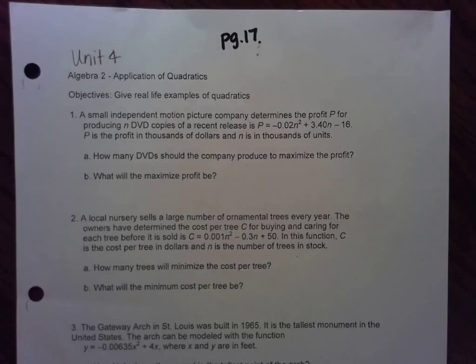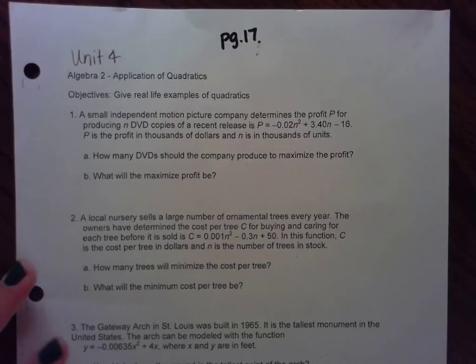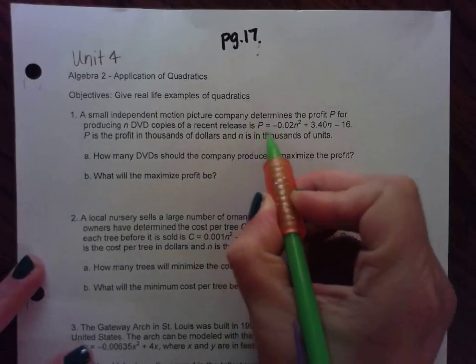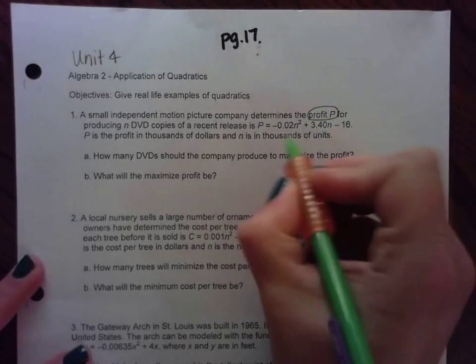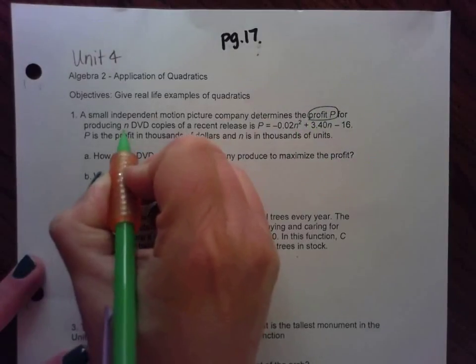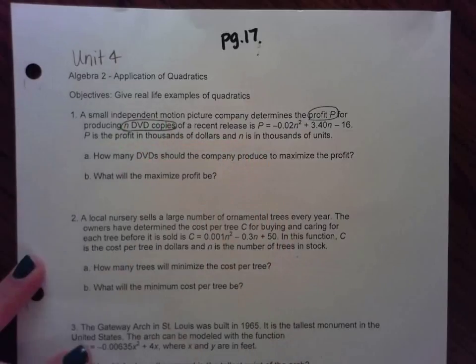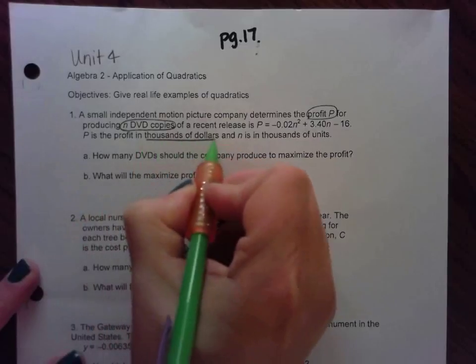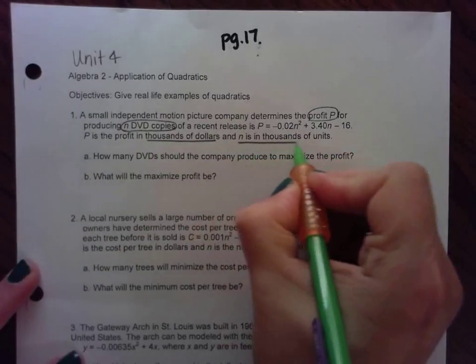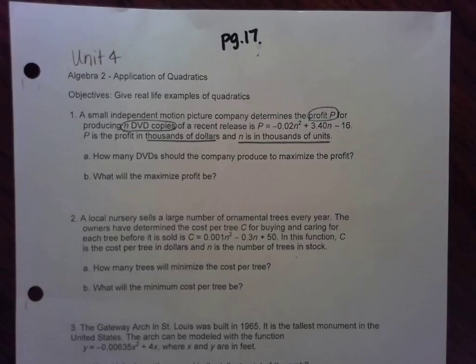So, number 1, a small independent motion picture company determines the profit P for producing N DVD copies of a recent release. And so this function represents the profit. P is the profit. N stands for the number of DVDs. Okay? And so P is measured in thousands of dollars, and N is also in thousands of units. So when we get our answer for N, it's actually going to be in thousands.